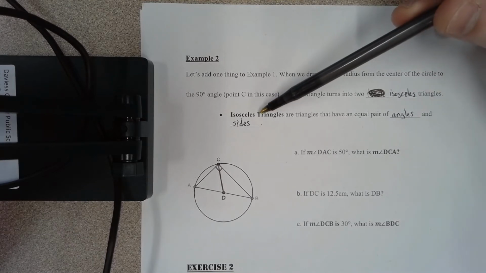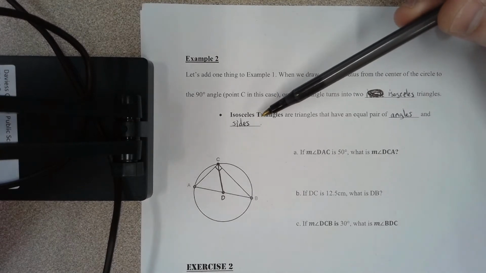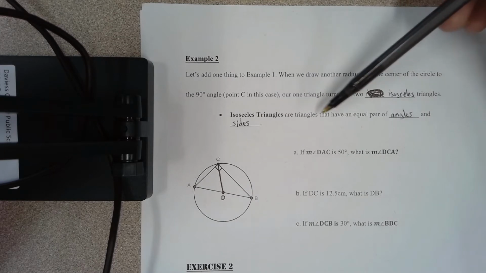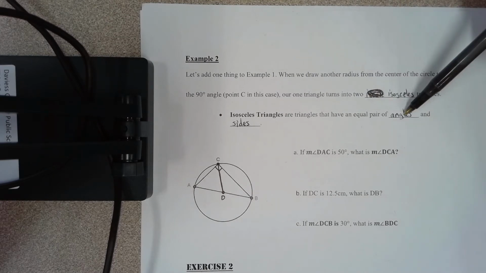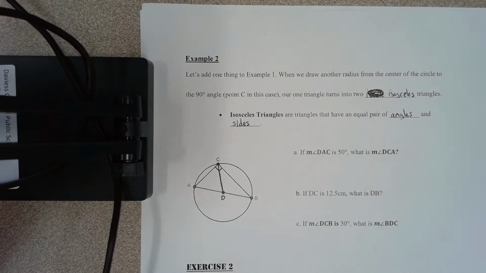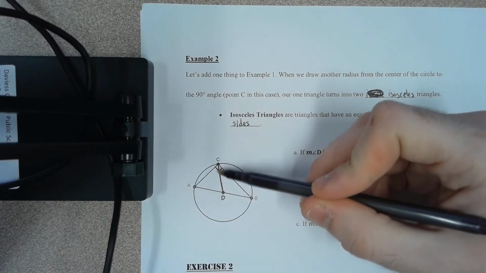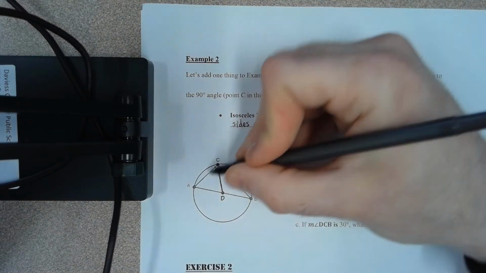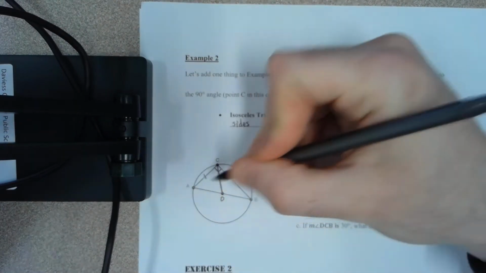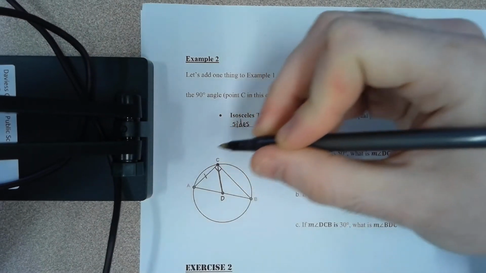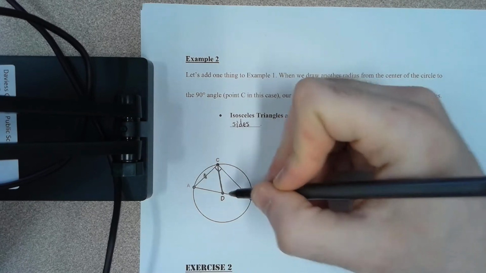An isosceles triangle, just to remind you, is a triangle that has an extra pair of angles and an extra pair of sides. So what happens whenever we drew this radius here?